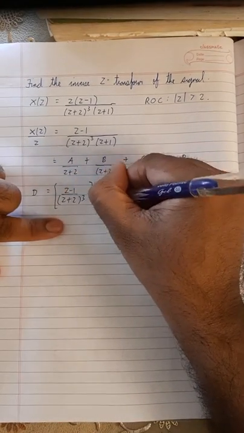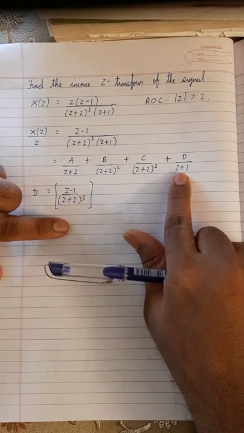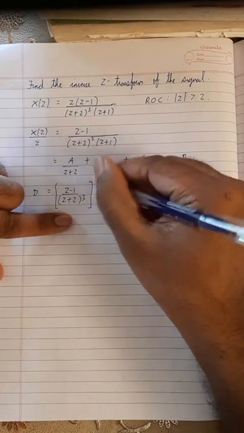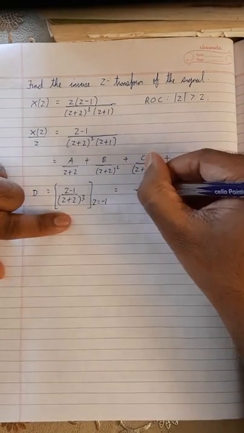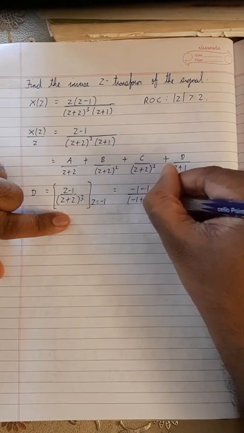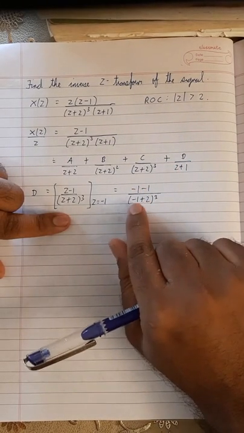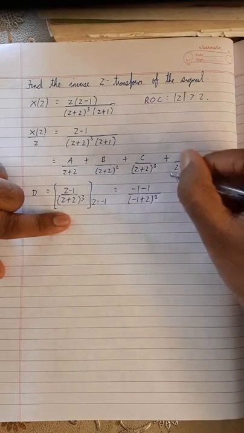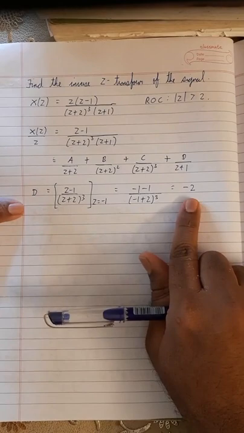Also z plus 1 is equal to 0, therefore z is equal to minus 1. So substitute z equal to minus 1. You will get minus 2 by (minus 1 plus 2) the whole cube. Minus 1 minus 1 is minus 2 and minus 1 plus 2 is 1, so you will get minus 2. Okay, so now I found the value of D.